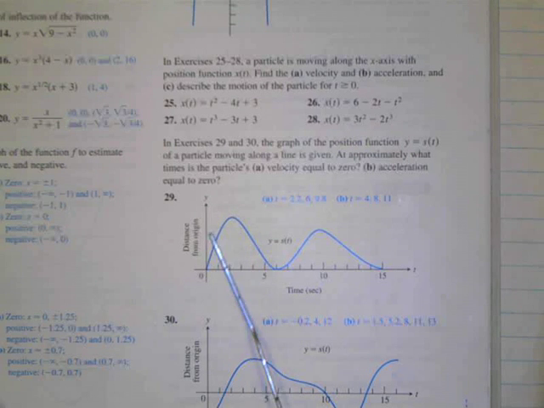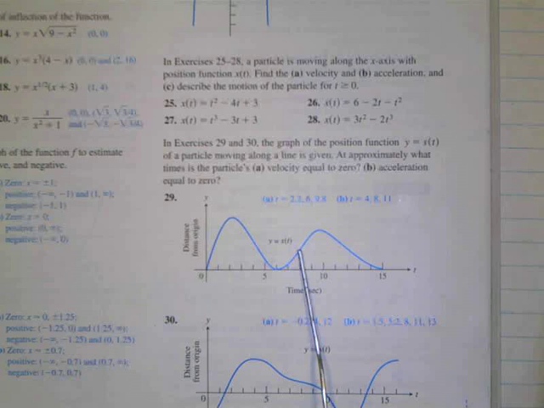Okay, so let's take a look first. Where's this going to change? It looks like the concavity changes right about there, and that looks pretty close to 4. So that's where concavity changes, from concave down to concave up, at 4. And then concavity changes right about here. It's pretty close to there, and that looks like 8. 5, 6, 7, 8. Yes.